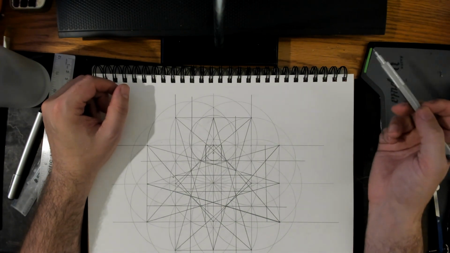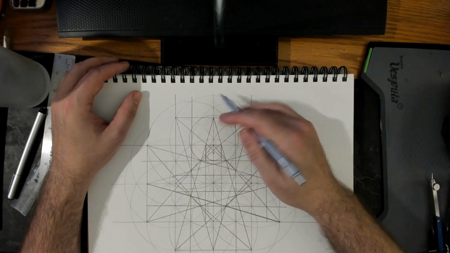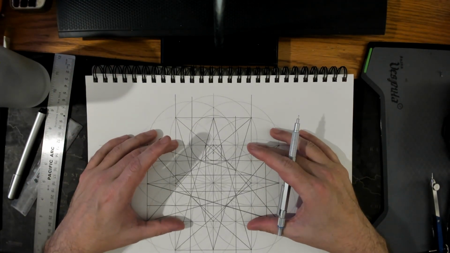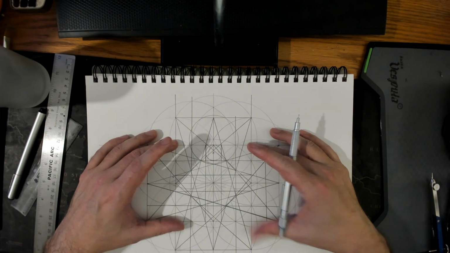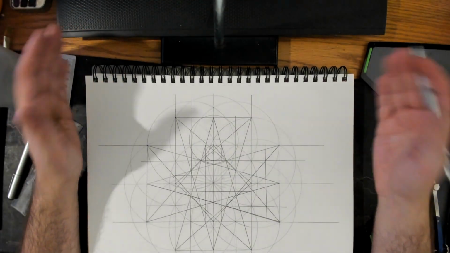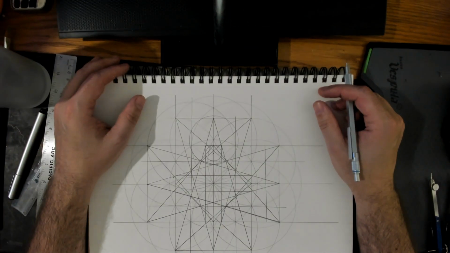But what I wanted to show you with this video was the construction of this for sure, and the way the star cut also gives us 25 smaller squares while it's doing it naturally as a part of the diagram. I think it's brilliant.